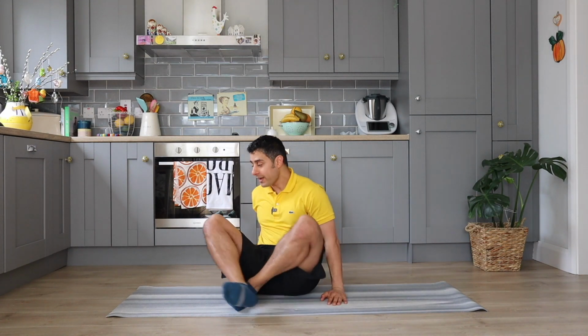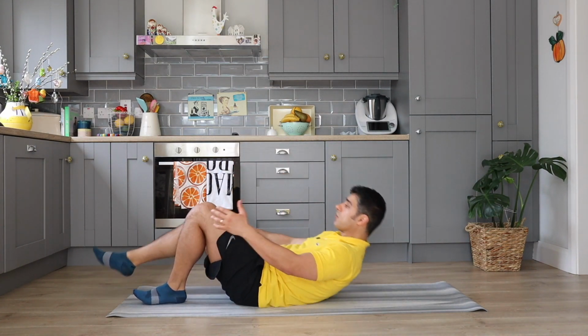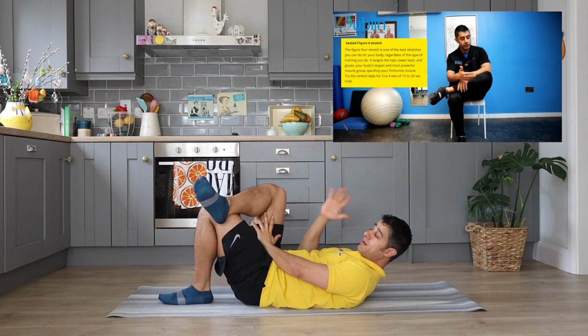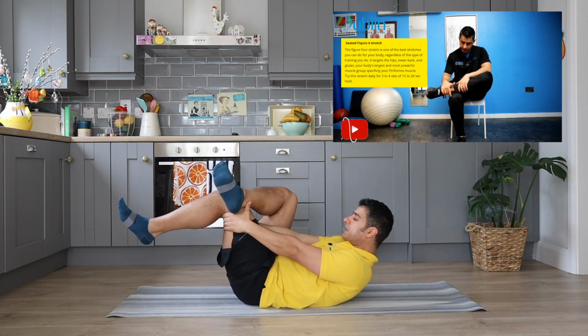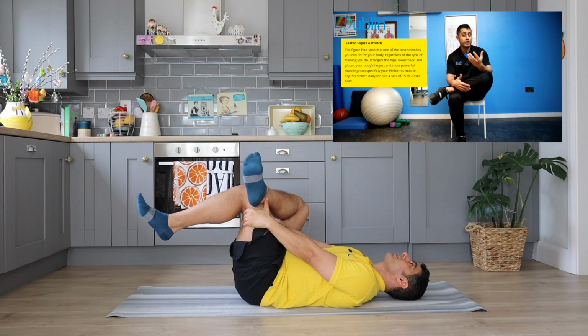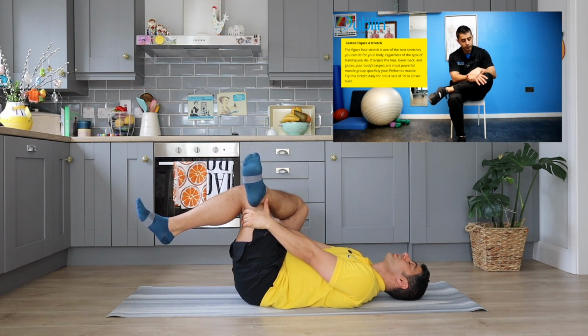You're going to lie down on your back and you're going to cross one leg over the other, and in some cases even holding that can be enough, but if you want to progress it, you can bring the opposite leg up towards the chest and hold it there 5 to 8 seconds. If you feel more comfortable, you can keep it up to 20 seconds on each side.